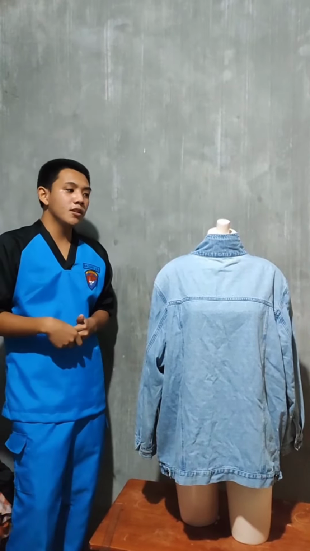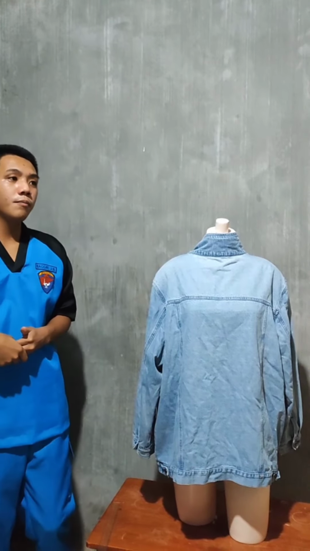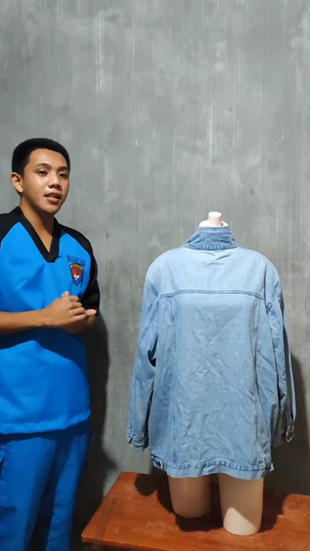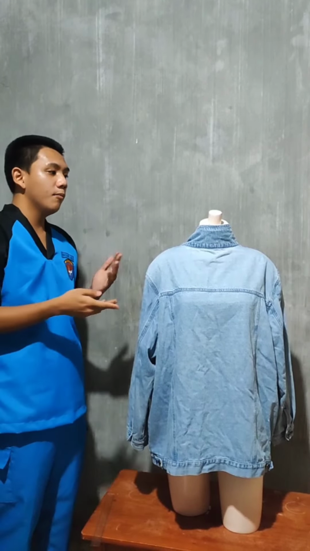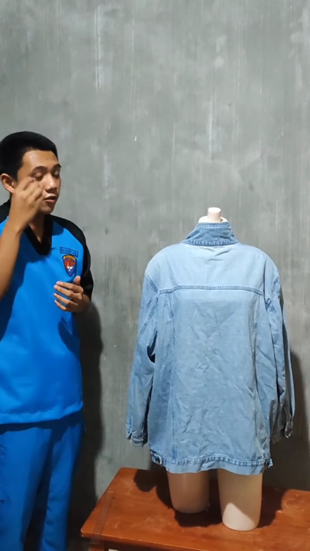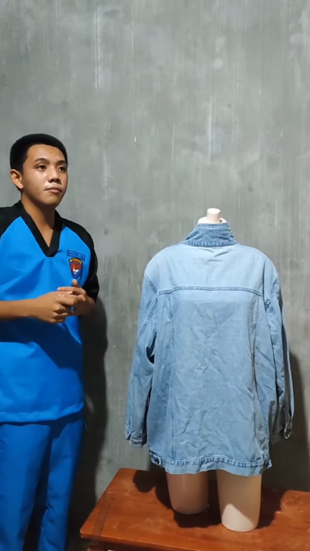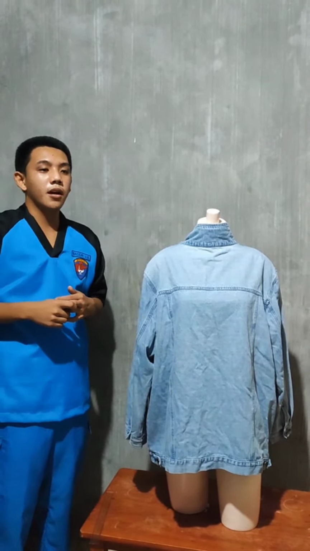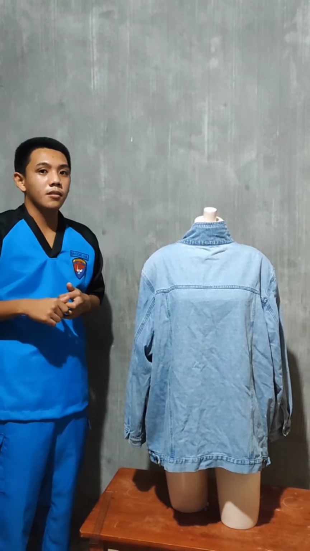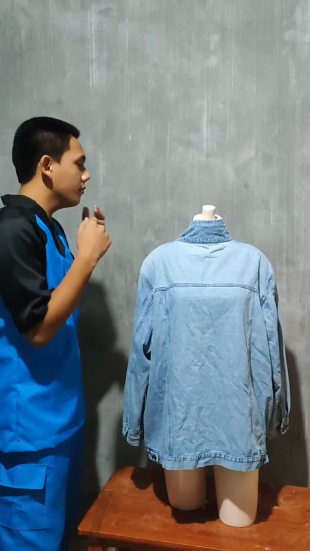Then, before proceeding to the assessment, explain to the client why it is needed to remove the lab gown. You can explain it by saying that it is needed in order for the assessment to be done correctly.